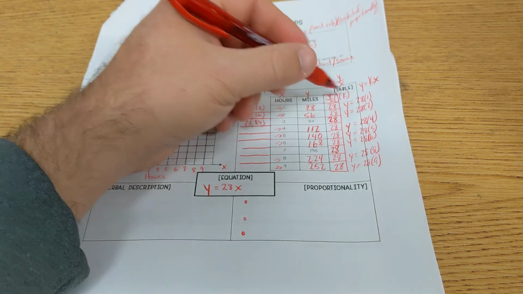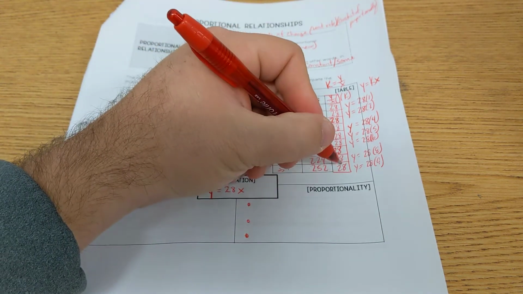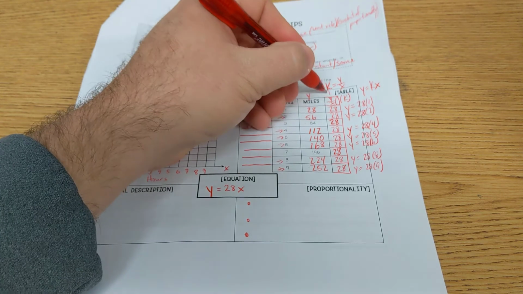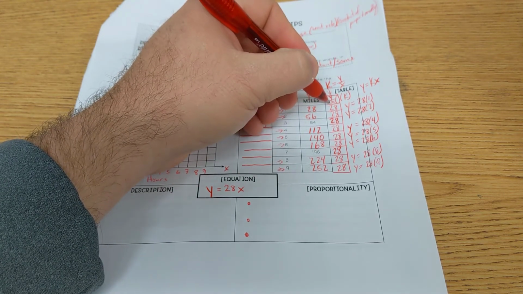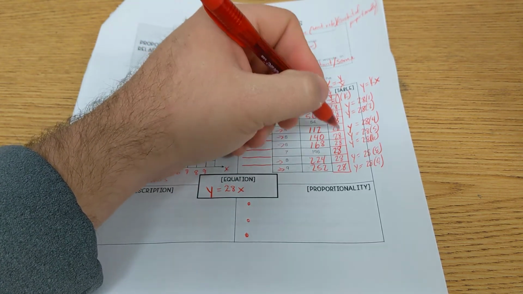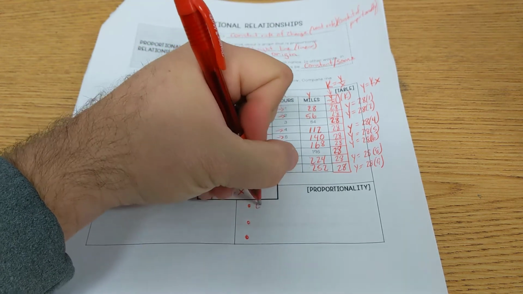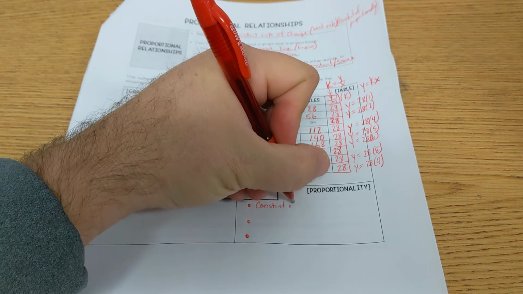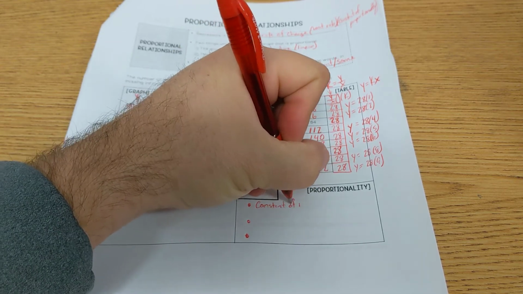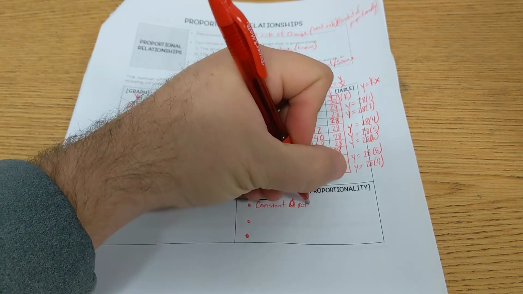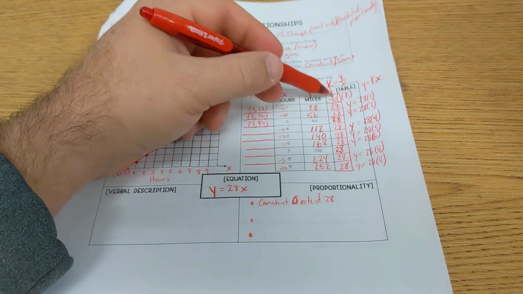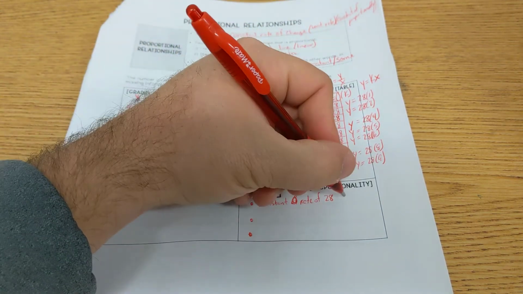Well, we know it is proportional because the k value, which is y over x, is 28. So we have a constant rate of 28 miles per hour.